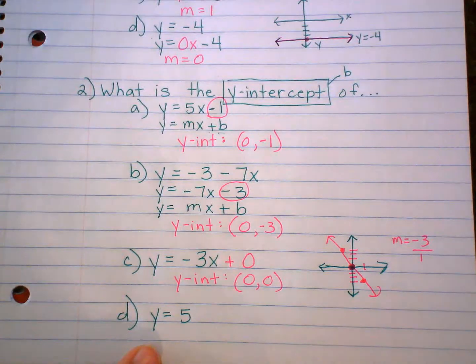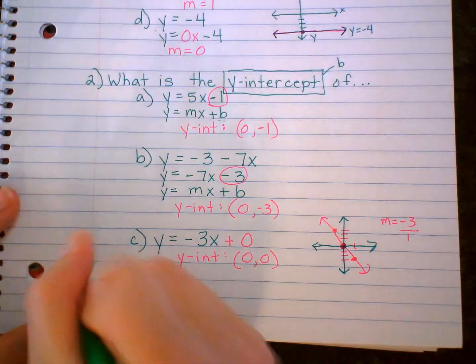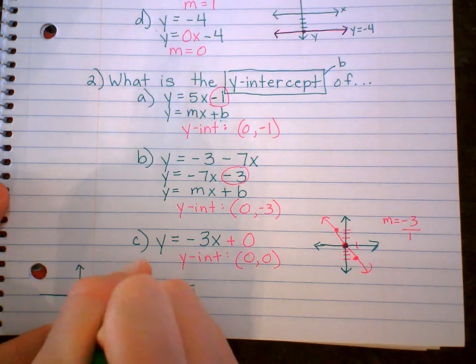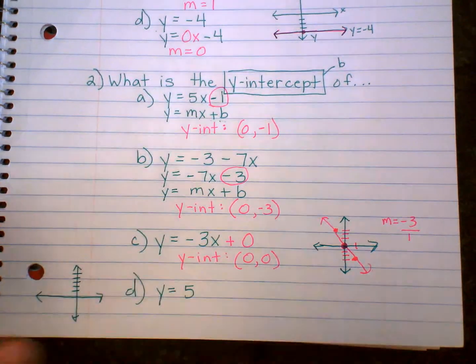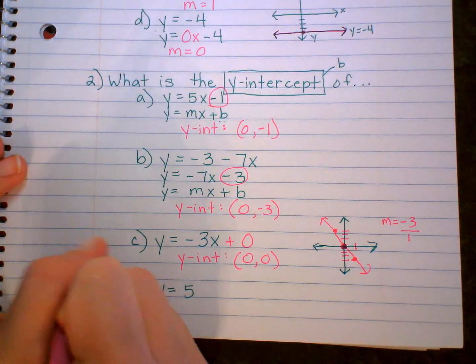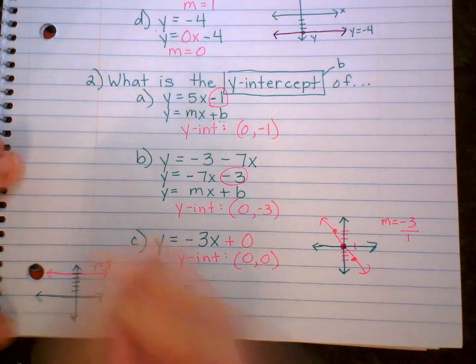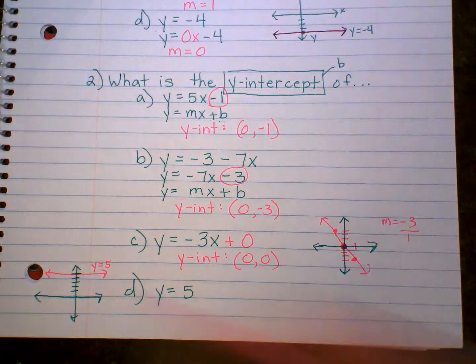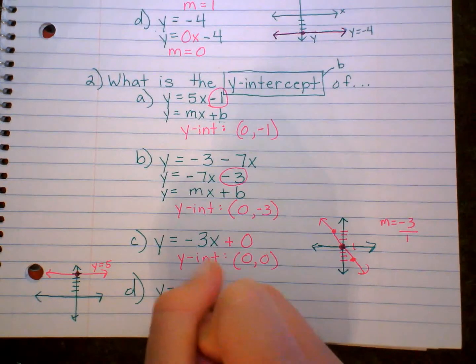When it's y equals and it's just a number, that means the entire line is a horizontal line going through 5. So y equals 5 is just a horizontal line where y is always 5. Okay, so obviously the y-intercept is right there. It's at 0, 5.